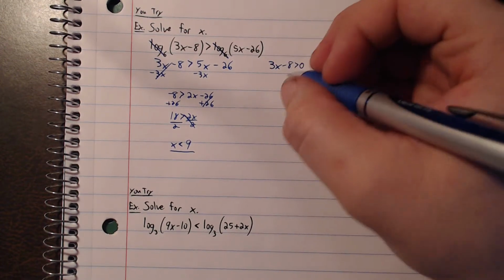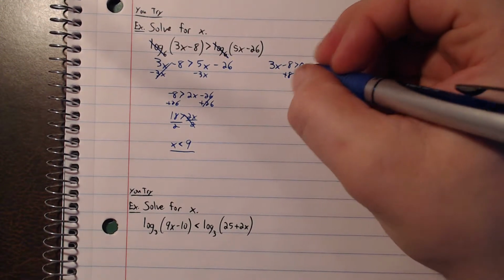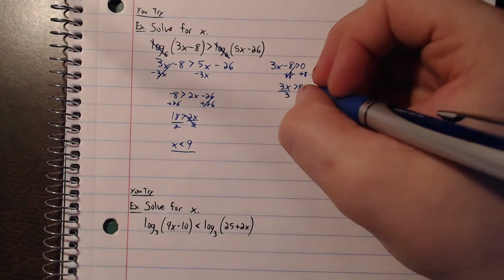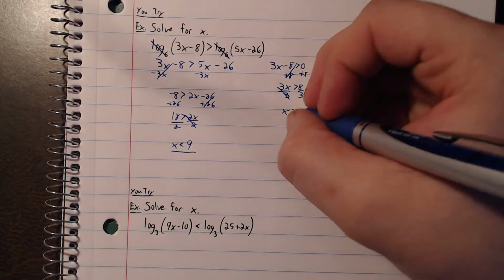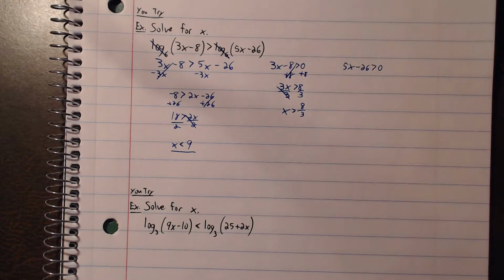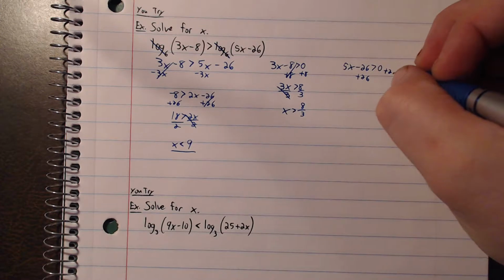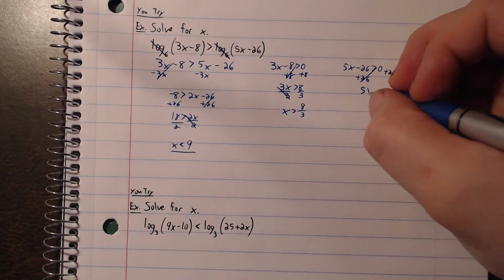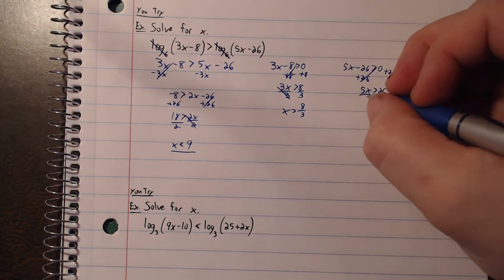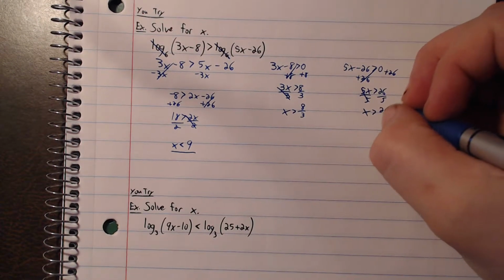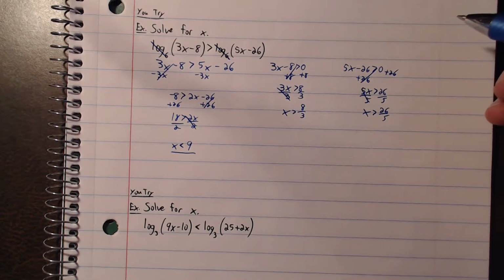Let's do this first one. We'll add 8 and divide by 3. So we get 8 over 3 for our first limit. Our second one, we'll add 26 and divide by 5. We get 26 over 5.